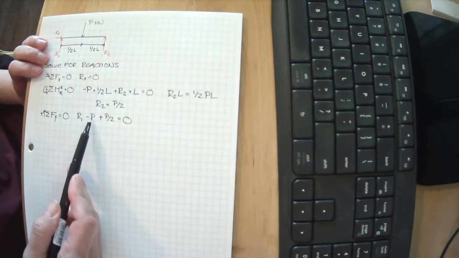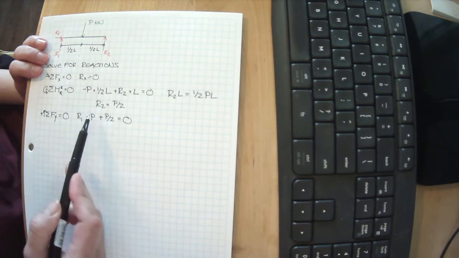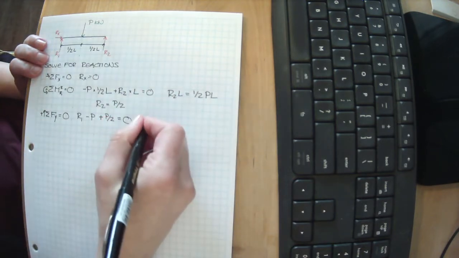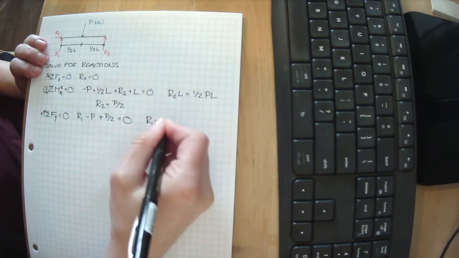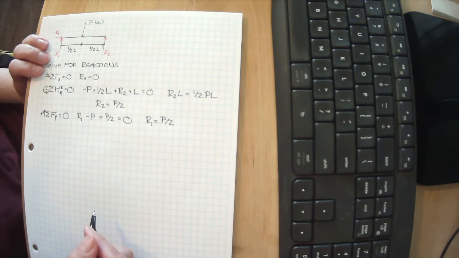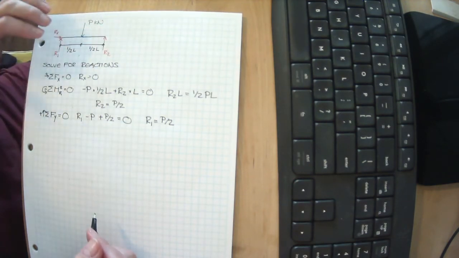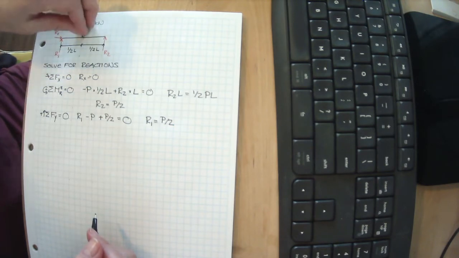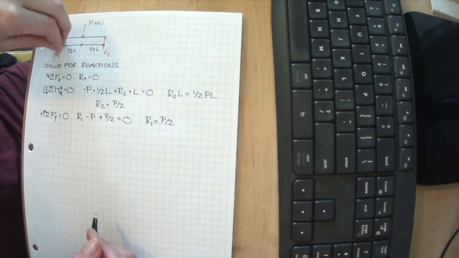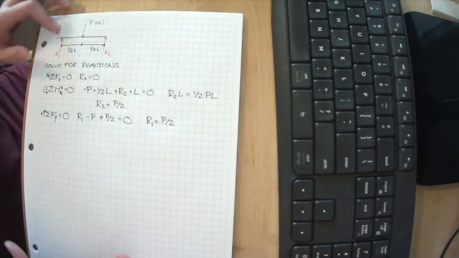Okay, minus P plus half a P is minus half of a P. Bring it over to the other side. R1 equals half of P. So this matches exactly what we expected. We expected half of P to go to each end of our beam. So this matches exactly what we thought.